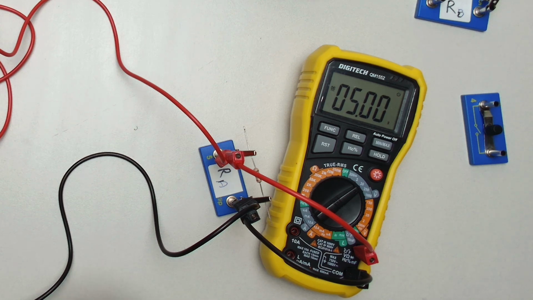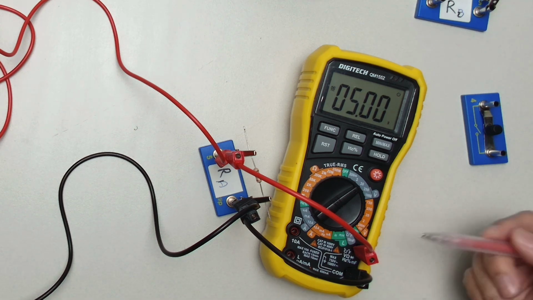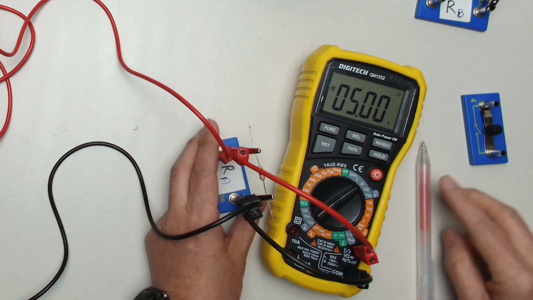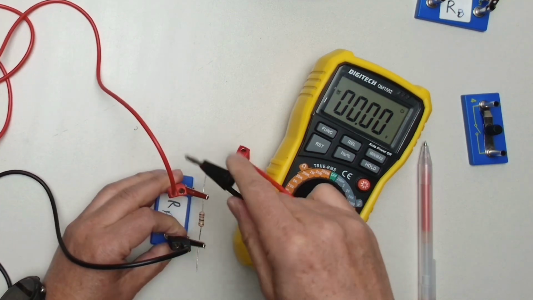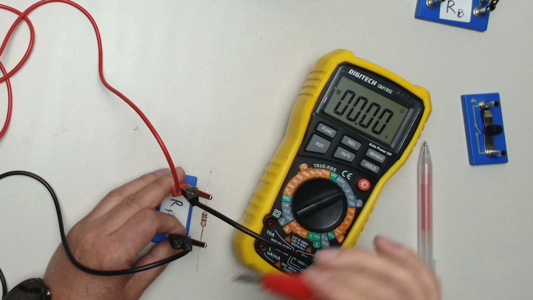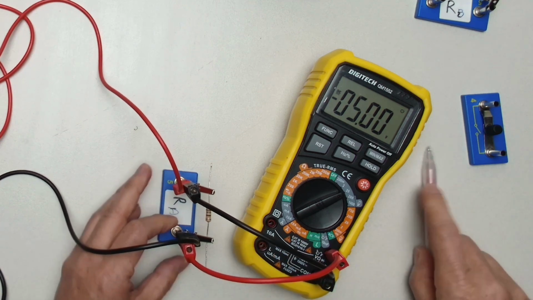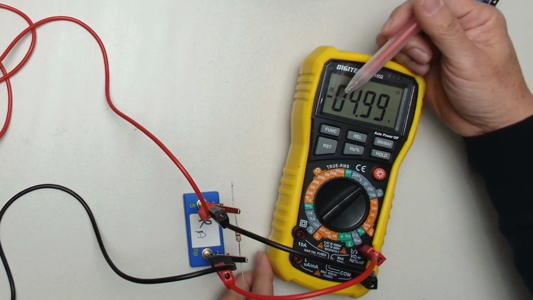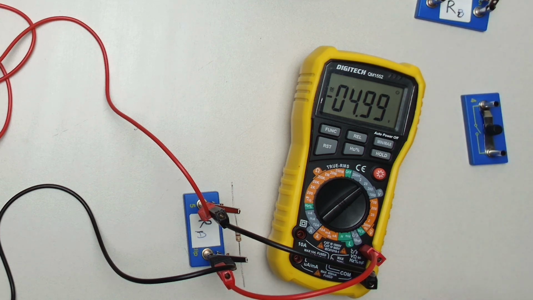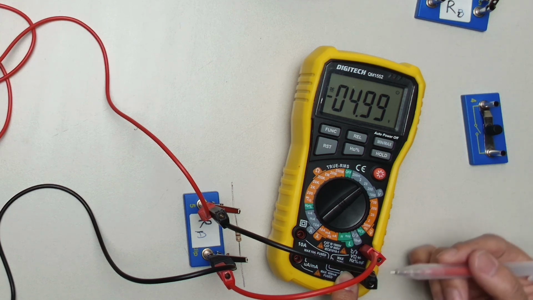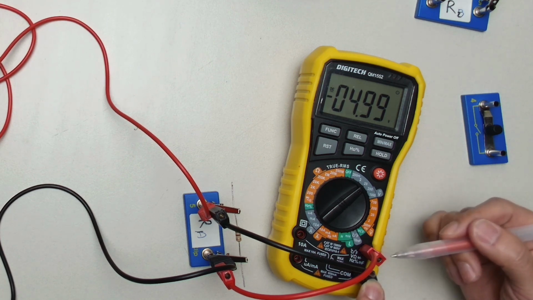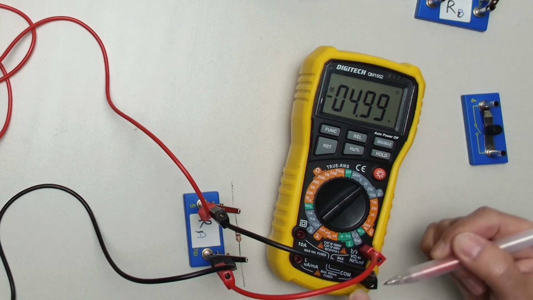Next, think about if we reverse the polarity. It means if somehow we change this one and put this one to the positive, see what happens. Now it's a negative 4.99. It sort of makes sense because the digital multimeter will think the common as the reference point, it means reference 0, and measure the voltage with respect to here. So it measures the voltage at here with respect to this one.